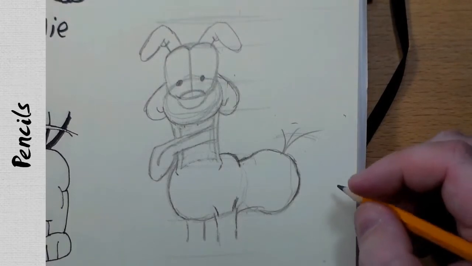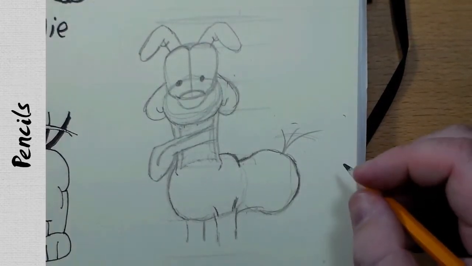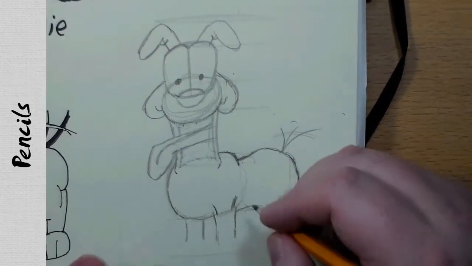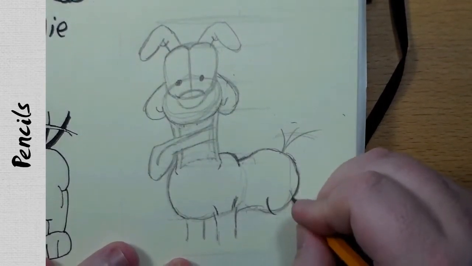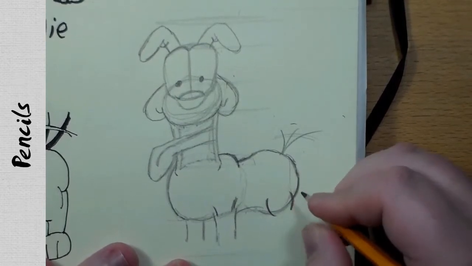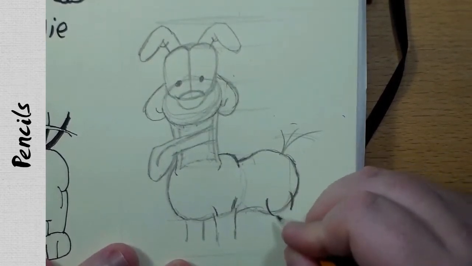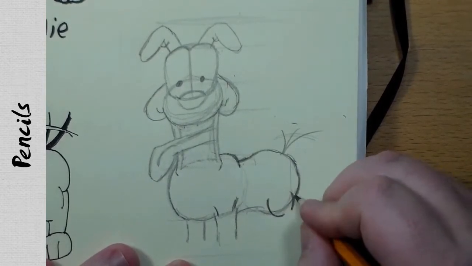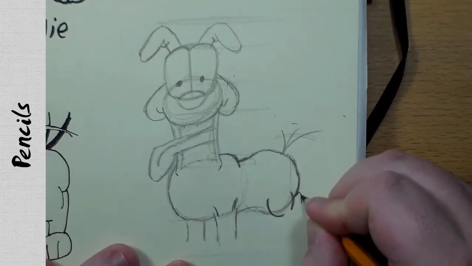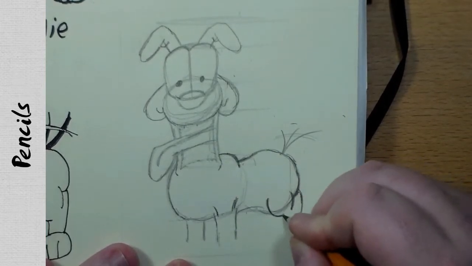Okay, so his back leg, as I said in the other video, he has a weird back leg. Start with the front part and then go to the back part like it's a parenthesis. But bring the front part in a little bit further. Bring that back part out and then down.